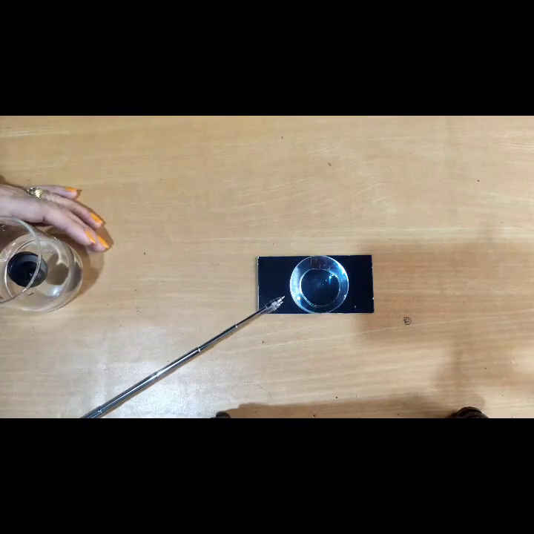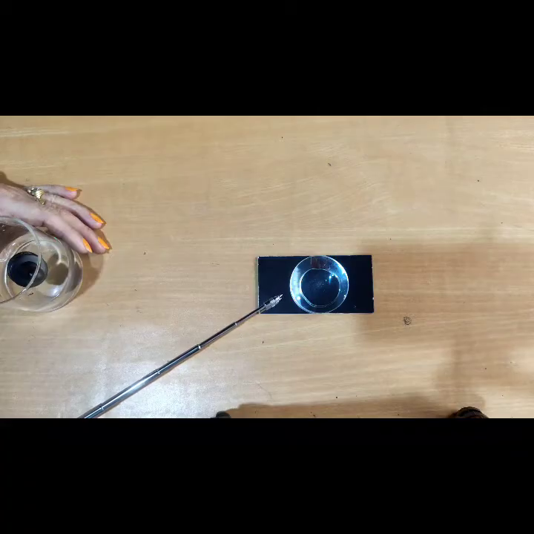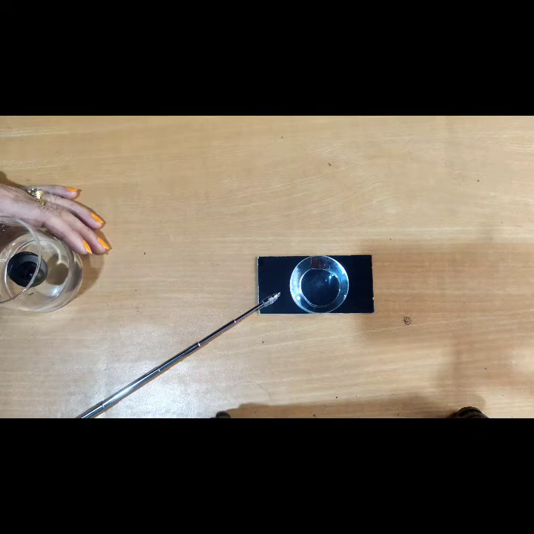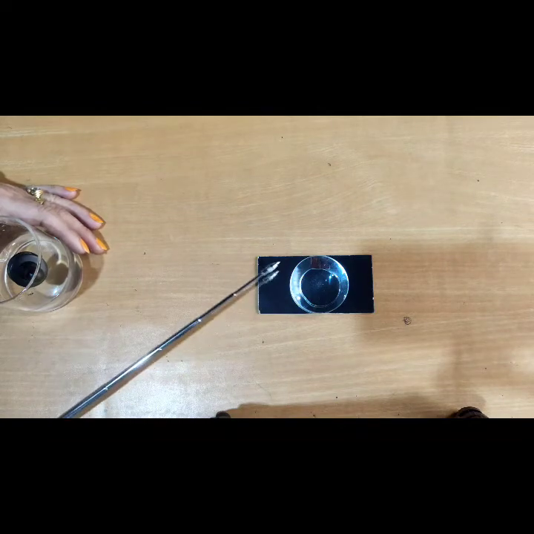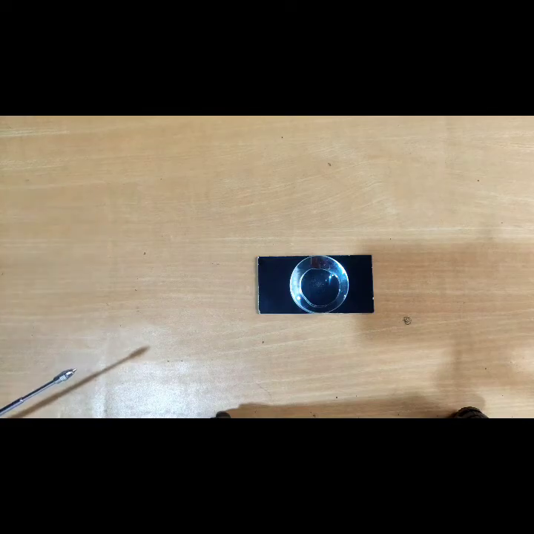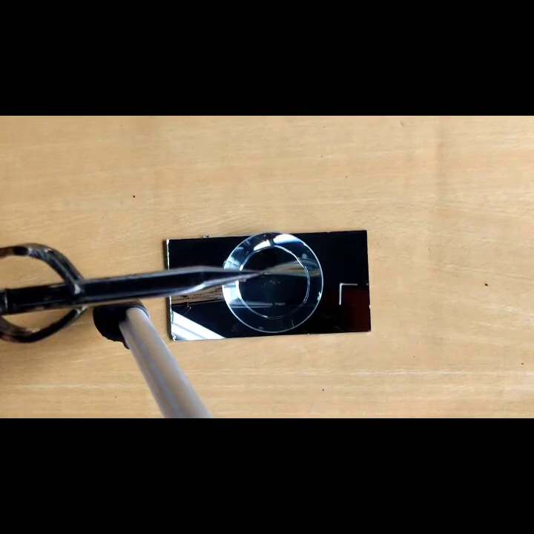Next we will be finding the focal length of the combination of these two lenses, the water lens plus the glass lens. What is the effective focal length of the combination?